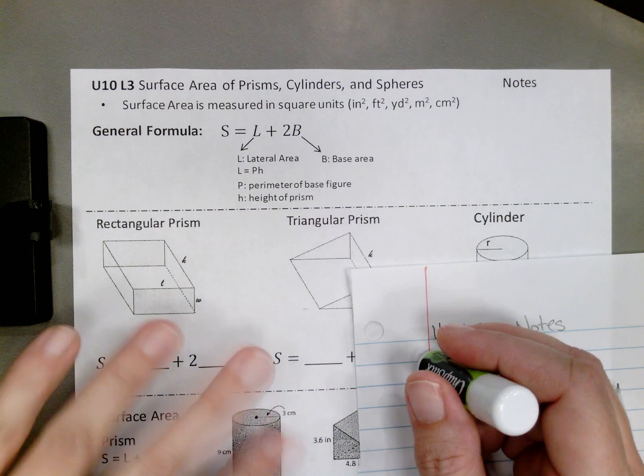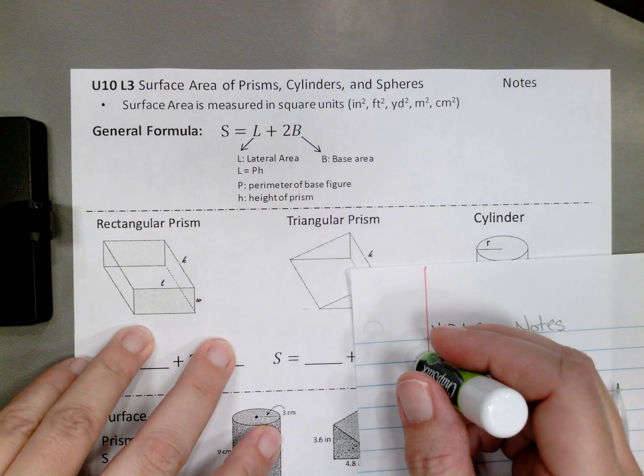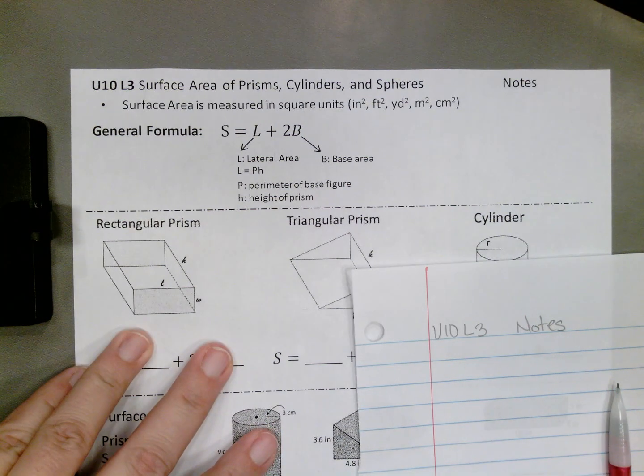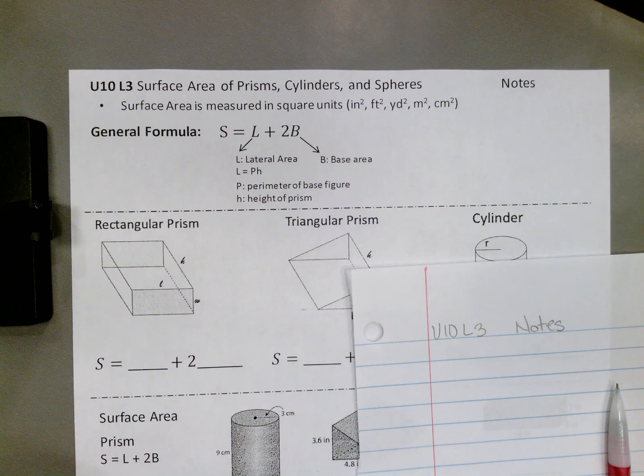You should have a copy of the notes. Should look like this. Should say Unit 10, Lesson 3, surface area. And you're going to need an extra sheet of paper. If you want to get some highlighters to color code some things, you can do that. I'm not going to color code my notes. If you want to see color coded notes, watch Miss McCulley's video from her website, and she'll have everything color coded if the black and white is kind of making it hard to visualize what's happening.